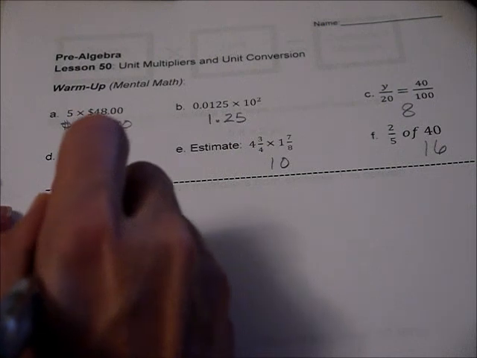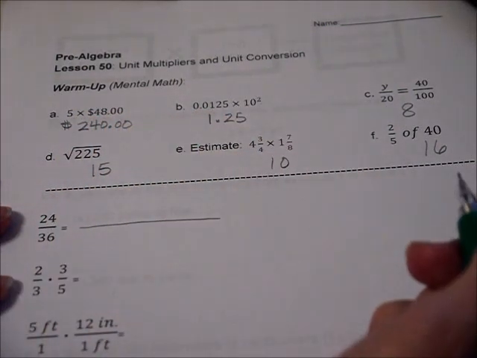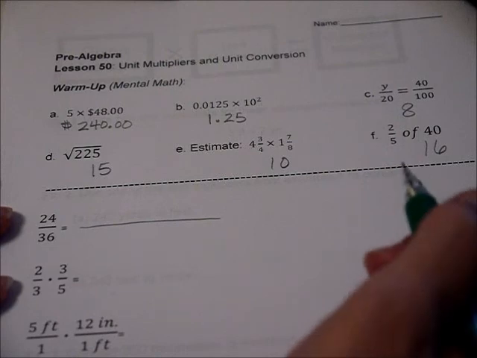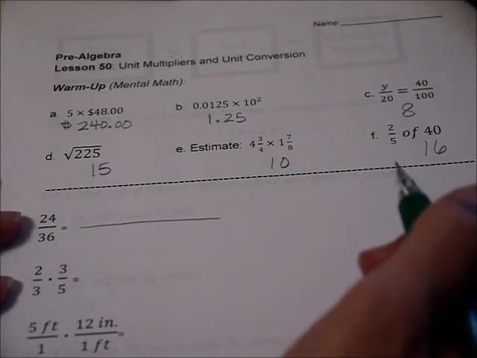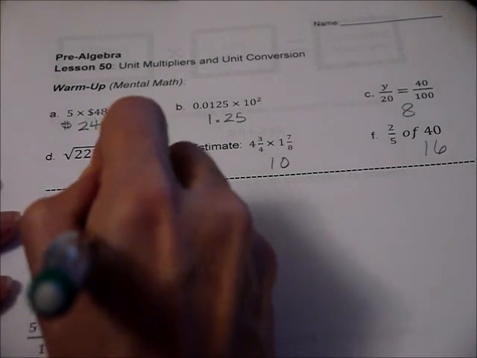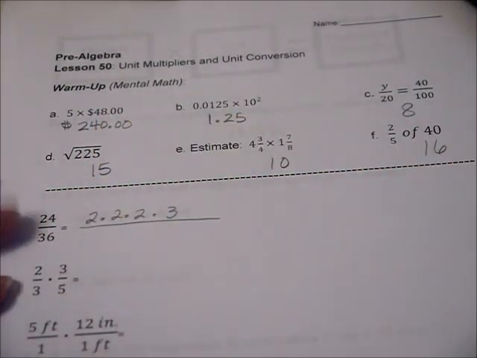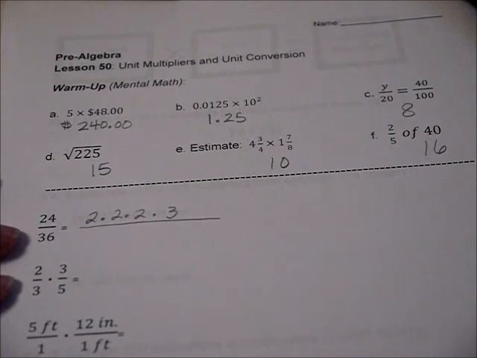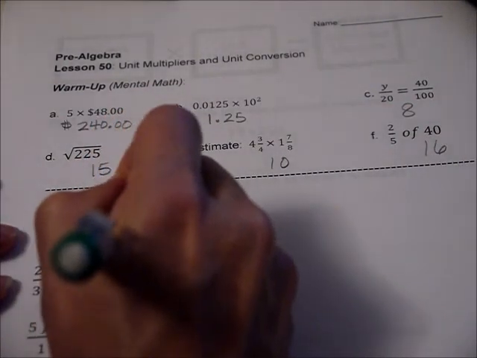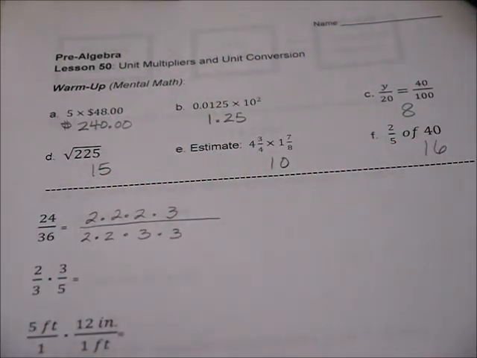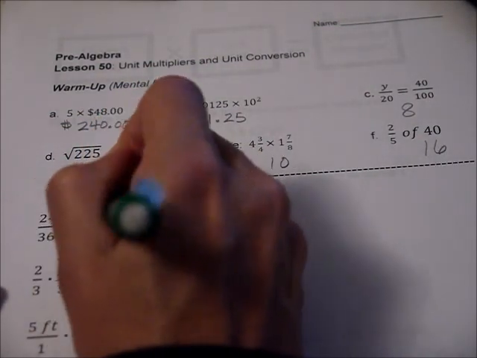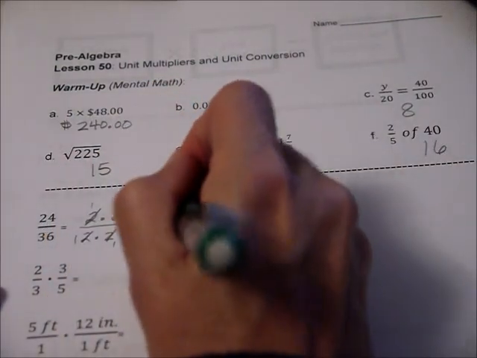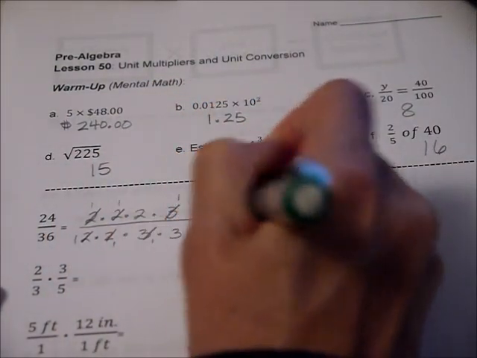I'm going to take 24 and 36 and break them down into their prime factorization. Remember, 24 is the same as 8 times 3, and 8 is 2 times 2 times 2 times 3. 36 is 6 times 6, or we could say 4 times 9, which is 2 times 2 times 3 times 3. Okay, now remember we get to cancel groups or pairs, right? And we're left with 2/3.